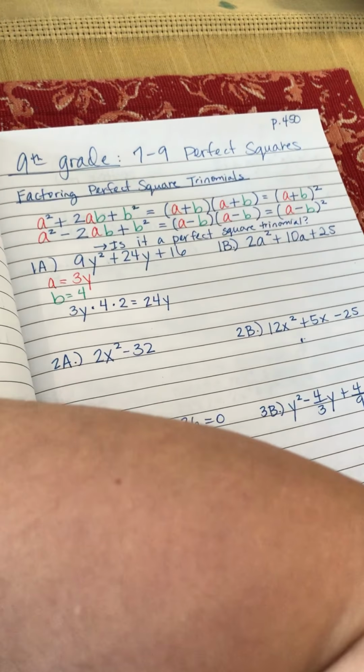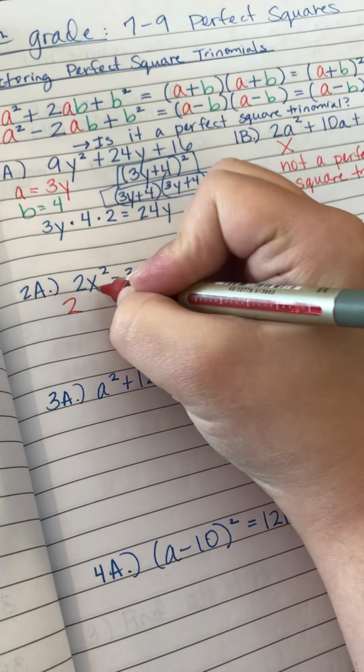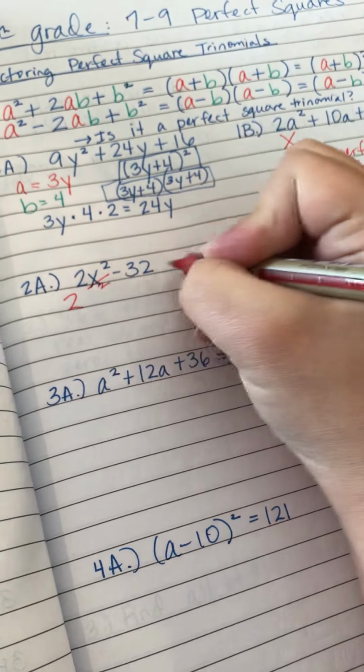So if we look at this one, it's definitely factorable by taking the greatest common factor. So 2 would be our greatest common factor here, and we would be left with x squared minus 16. Once we're finished factoring out the greatest common factor, which is always our first step when we're factoring, we can also see that inside the parentheses we have x squared minus 16.